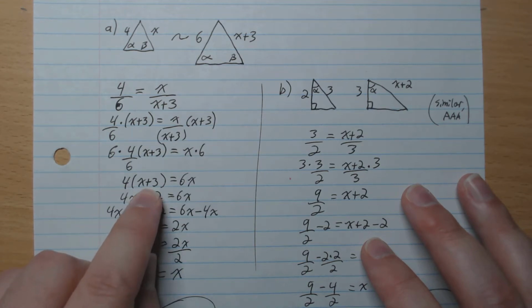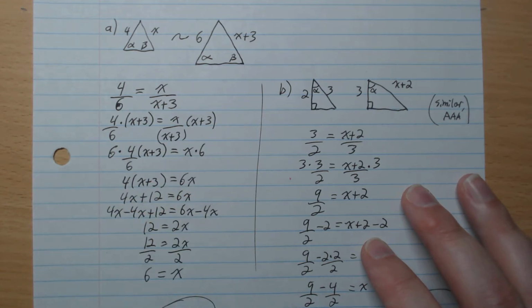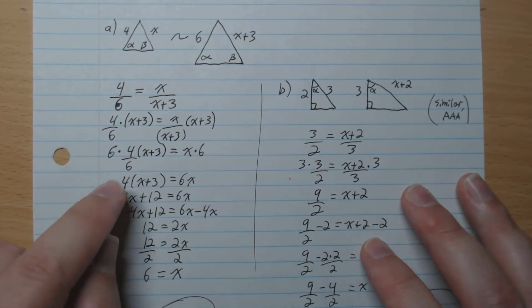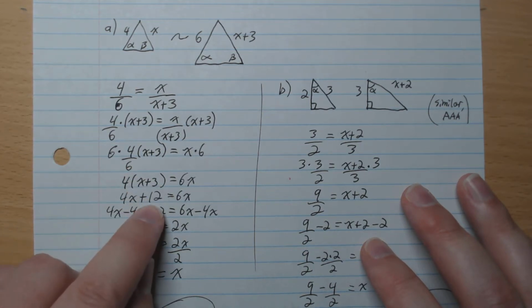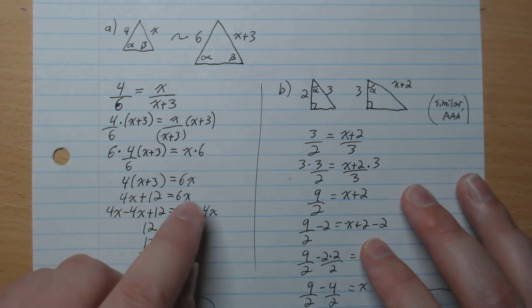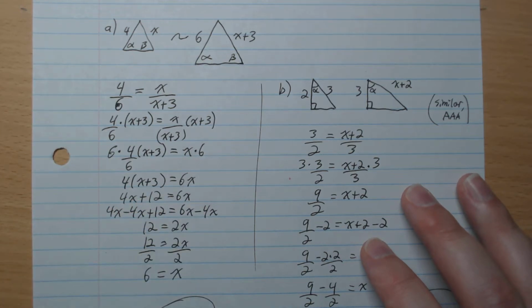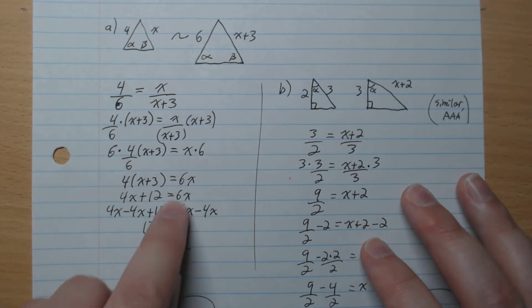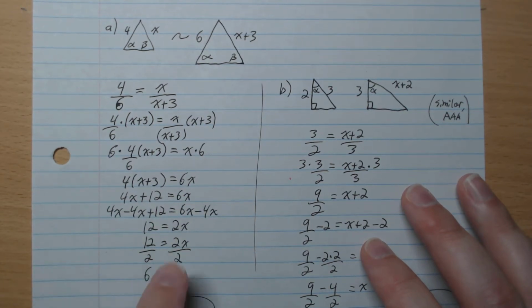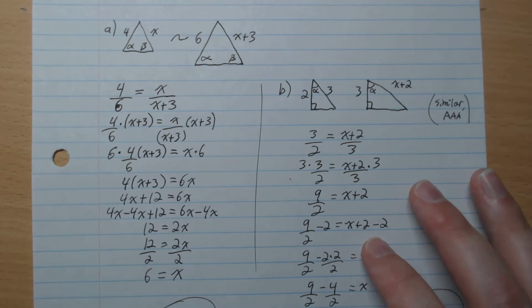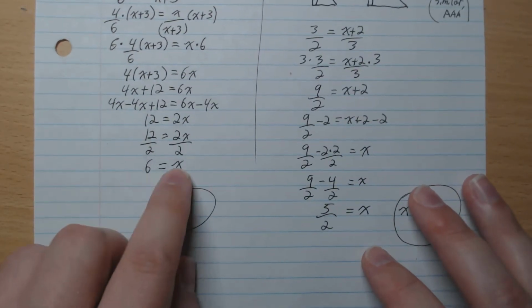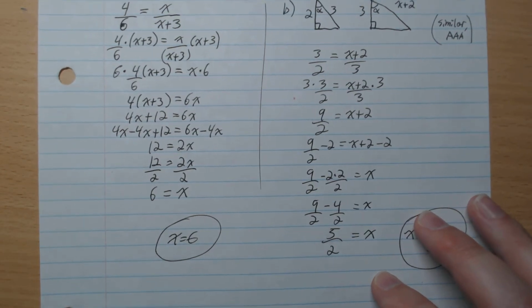So we have 4 times x plus 3 equals 6x. We're going to distribute the 4. So 4x, distribute to the 3, so 12. Right? So 4x plus 12 equals 6x, like that. We're going to go minus 4x on both sides to get the x's on one side. So we have 2x equals 12. We're going to divide by 2 on both sides to isolate for x. So x equals 6, like that.